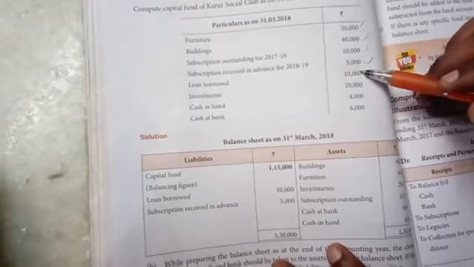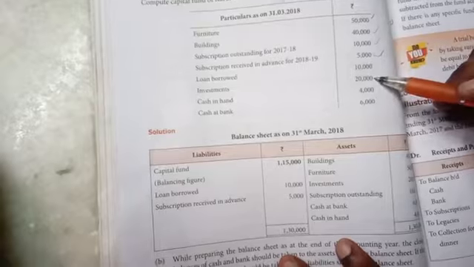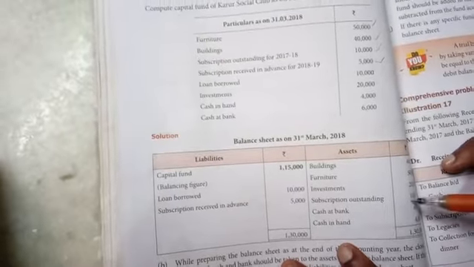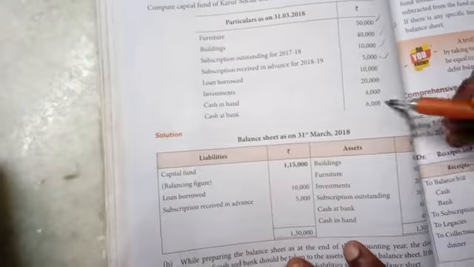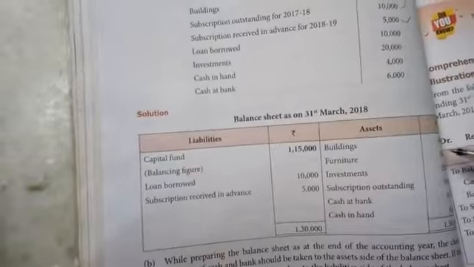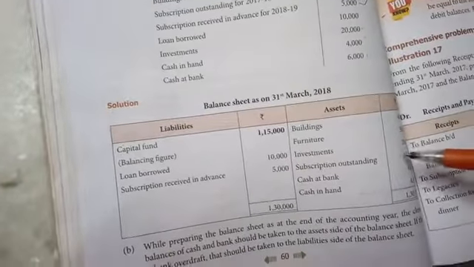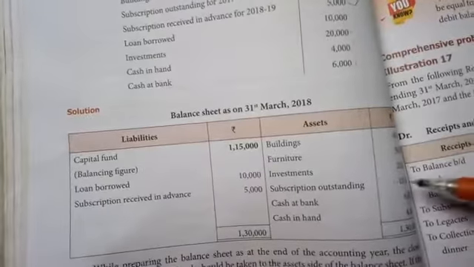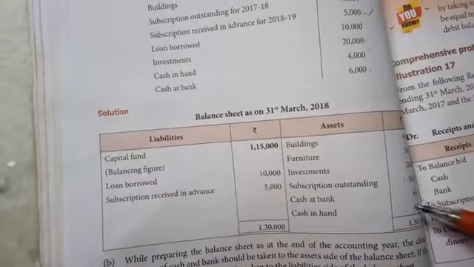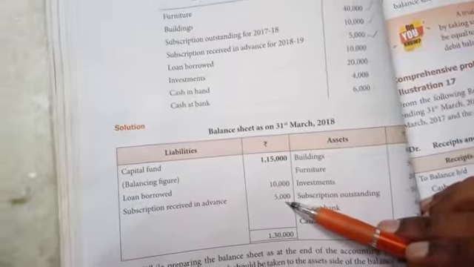Loan borrowed, repayable one, is also to be treated as a liability. Investment is an asset, also to appear on the asset side. Cash in hand, asset. Cash at bank, asset. See, we are going to prepare the balance sheet. See asset side: building, furniture, investment, subscription outstanding, the subscription that belongs to the current accounting period, cash at bank, cash in hand. Then loan borrowed and subscription received in advance.